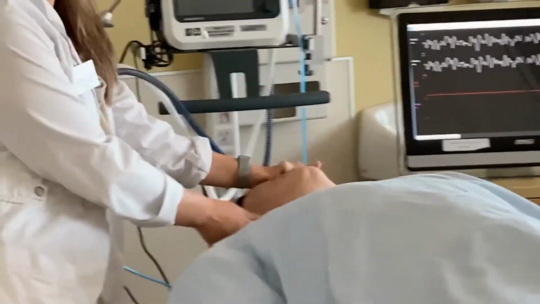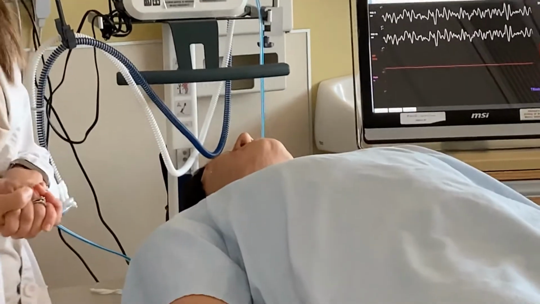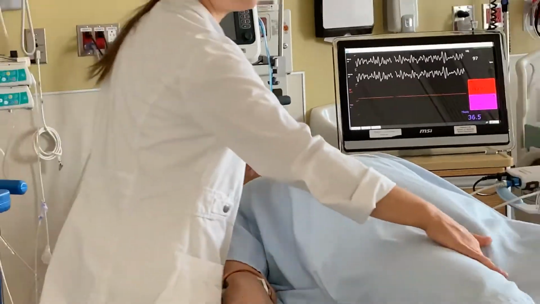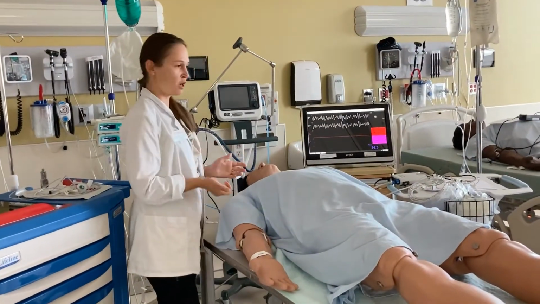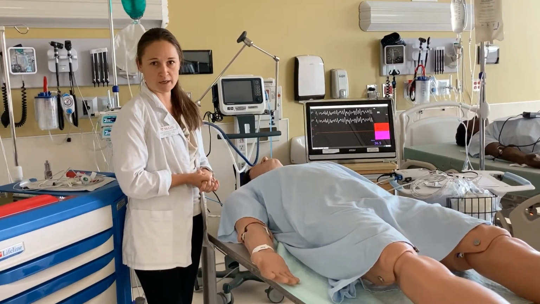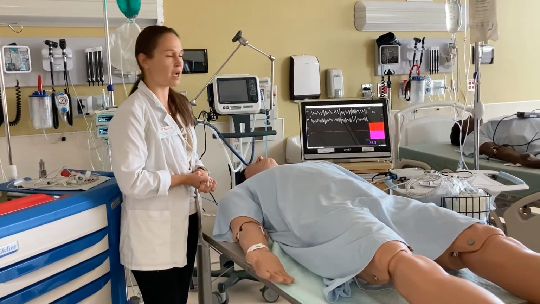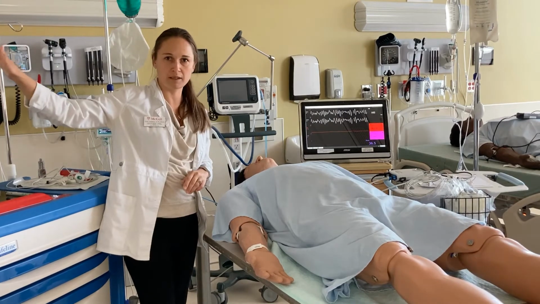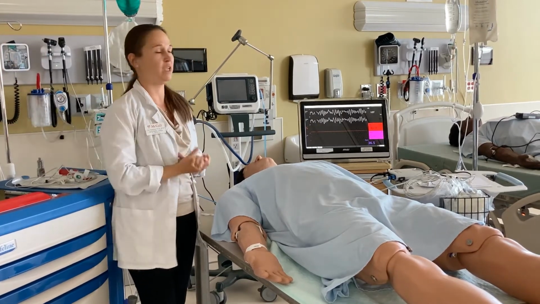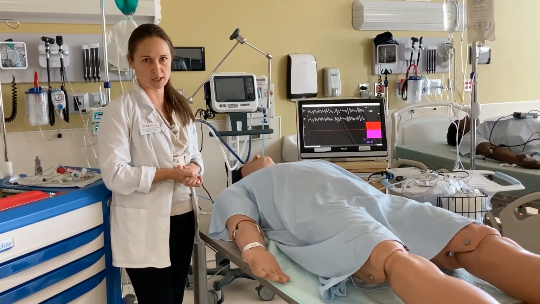I don't sense any pulse. Other points where you can check for pulse are obviously femoral or brachial. I do not sense a pulse. What I would do now, if I were alone and this happened, I would obviously push the code blue button. I would call for help. I would make sure that I'm not alone in this situation.